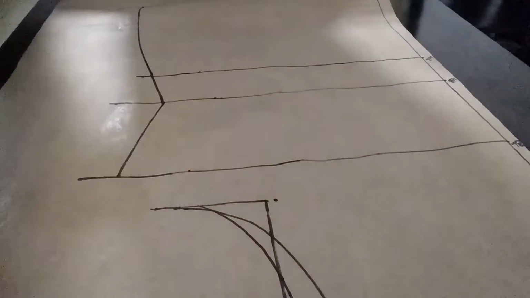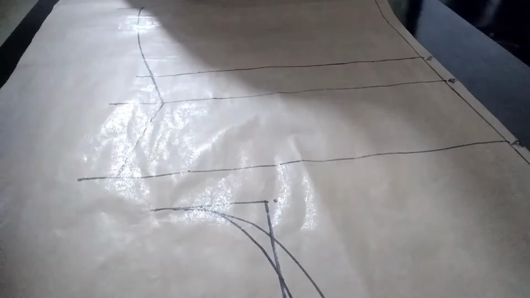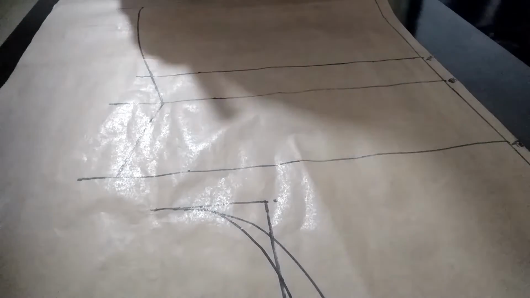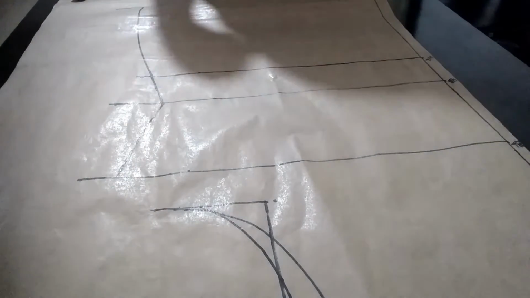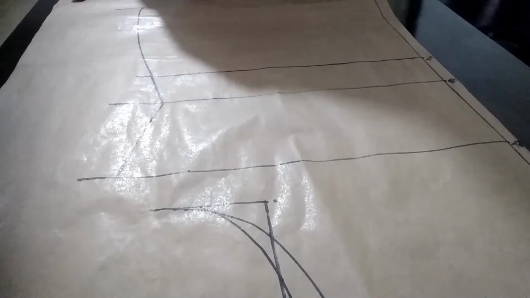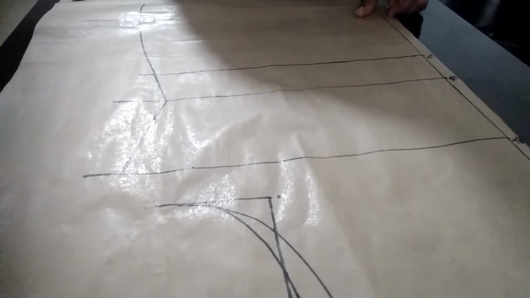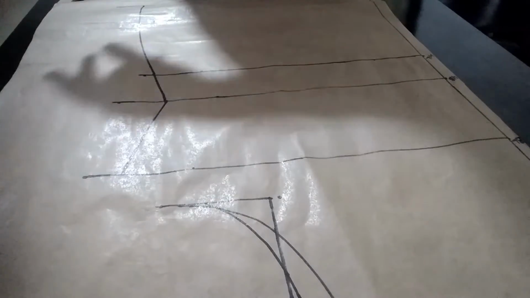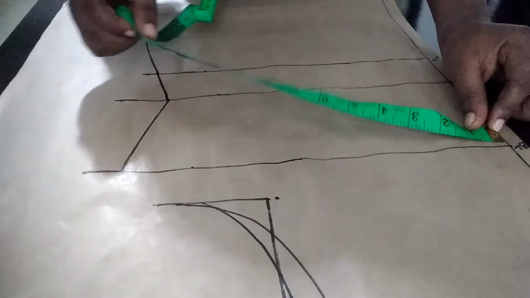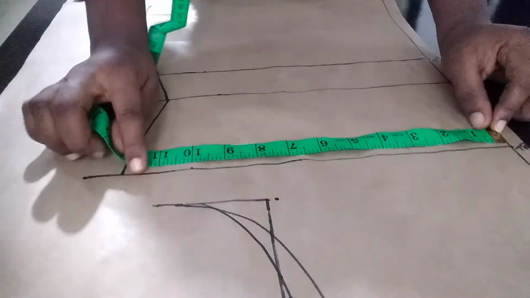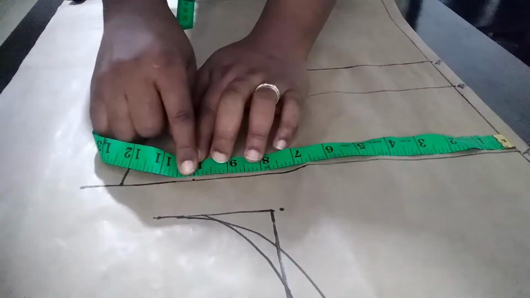Okay, so for the body measurement now, the circumferences for the bust line, I use my bust measurement, which is 40 inches. I divided it by 4 because my material is folded, and I'm going to also cut the back folded too. 40 divided by 4 will give me 10 inches, and this is 10 inches here at this point.